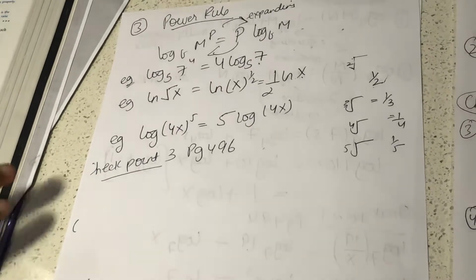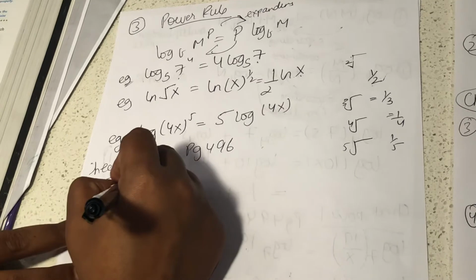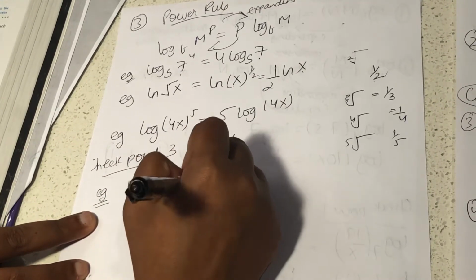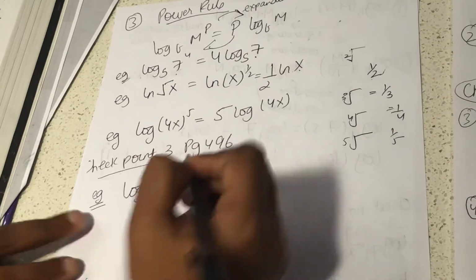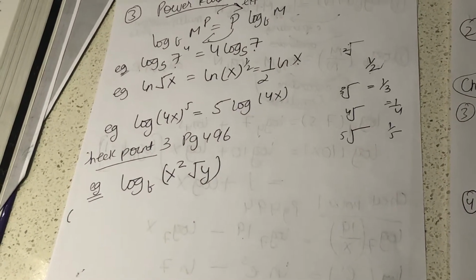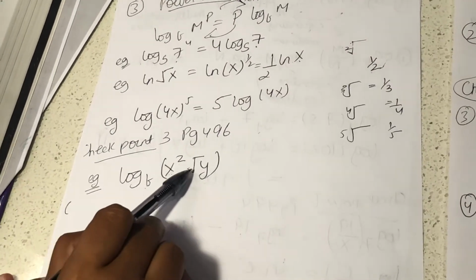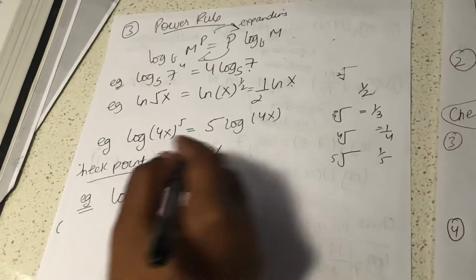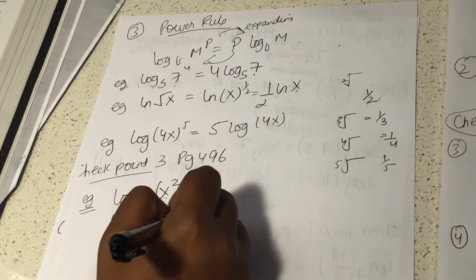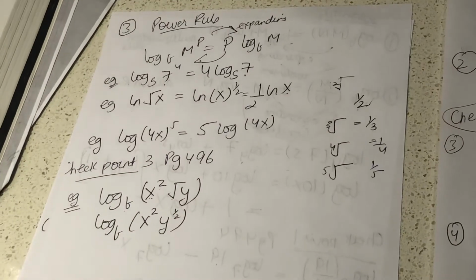How does that work? Example: if they say expand as much as you can, they're giving you log base b of x squared times the square root of y. They say expand this as much as you can. First of all, what do you see here? You have log with some base. Then inside you have x squared and the square root of y. Let's convert the square root of y. I don't like the square root written. Let's convert into numbers. The square root becomes 1 over 2. We did this here.